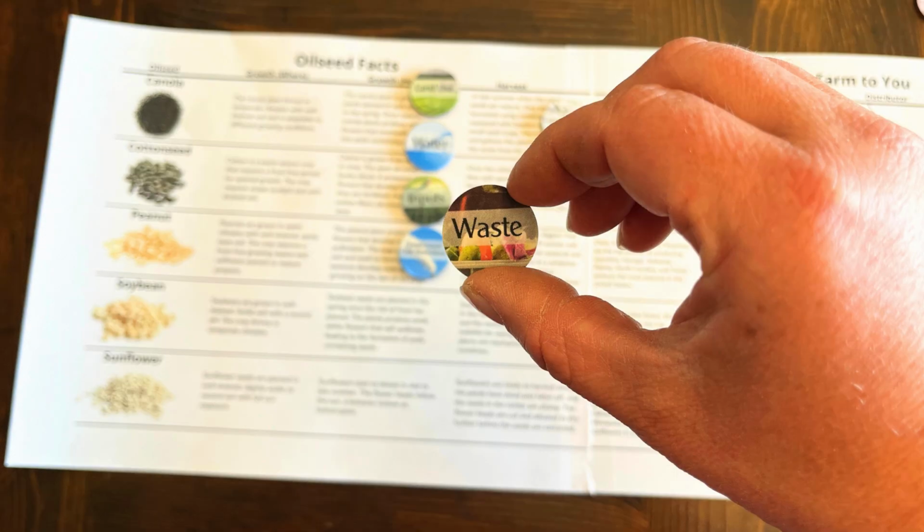As oilseed crops are harvested and processed, they will produce waste or portions of the plant that are not used. Waste on the farm can also come from crop loss. If pests or drought destroy portions of a crop, all of the fertilizer, water, and other inputs used to grow the crop are used, but don't produce something that humans can actually use.